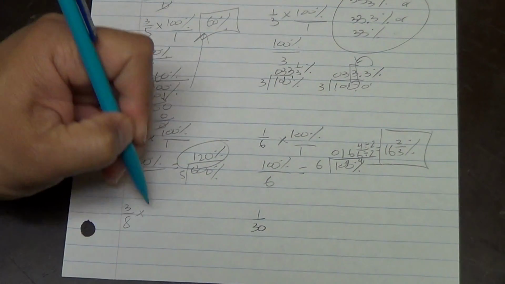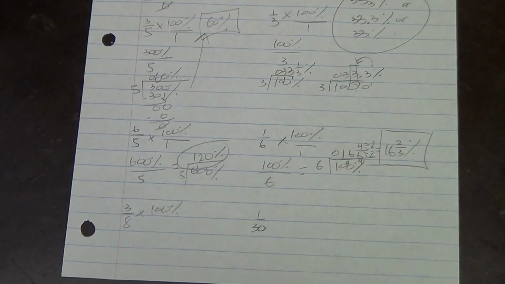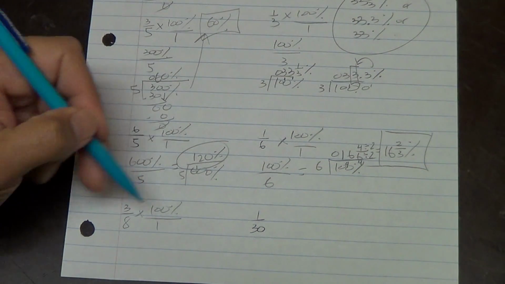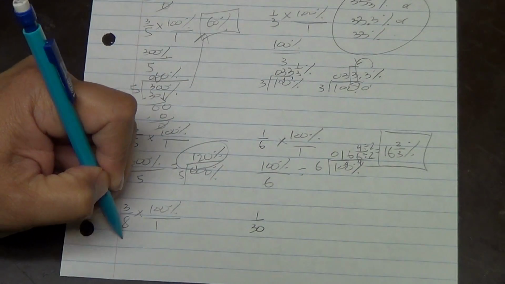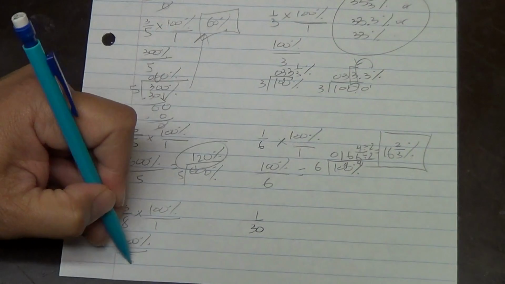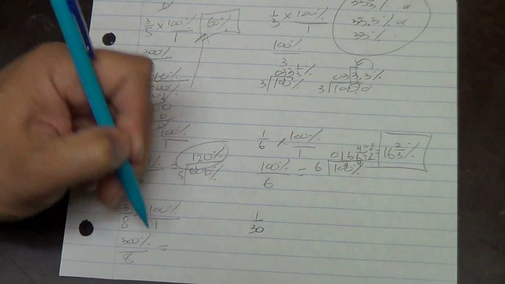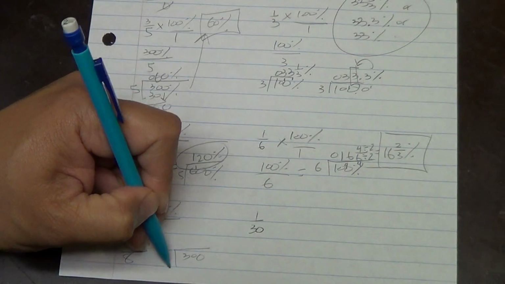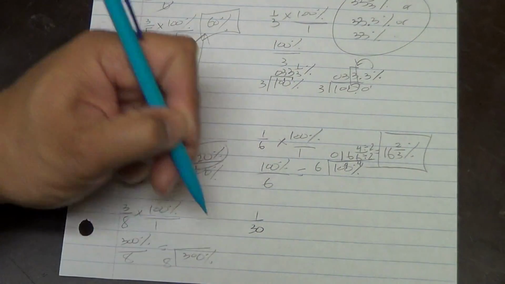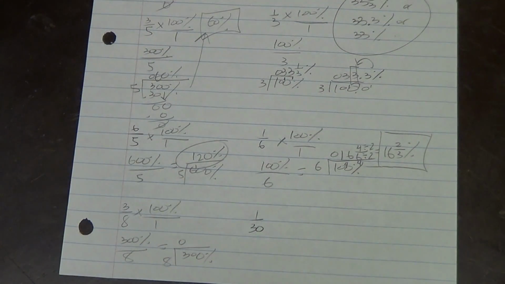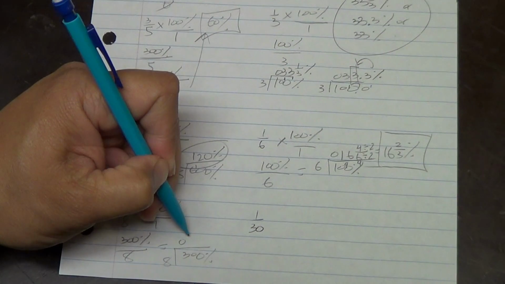We take that fraction and we multiply by 100%, turn it into an improper fraction over 1, and we multiply our numerators. 3 times 100 gives us 300%. 8 times 1 gives us 8, and we divide numerator divided by denominator, and remember that's a percent there. So how many times does 8 go into 3? 0. How many times can 8 go into 30 without going over?